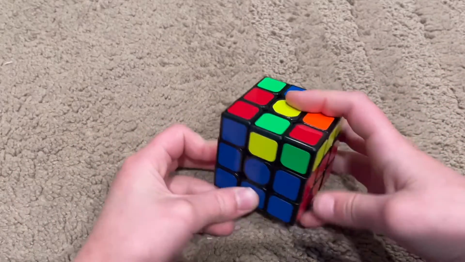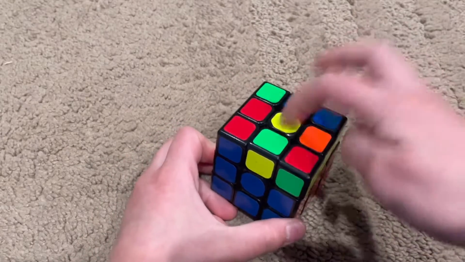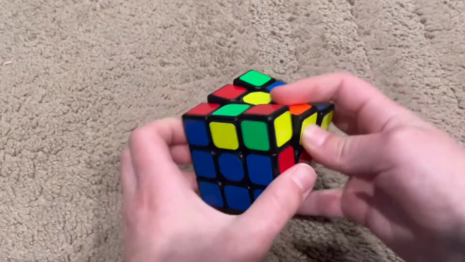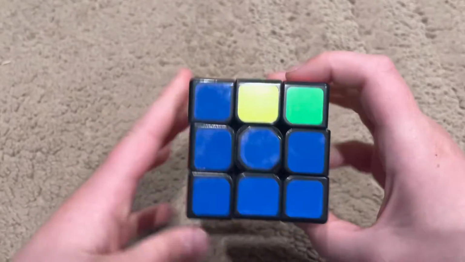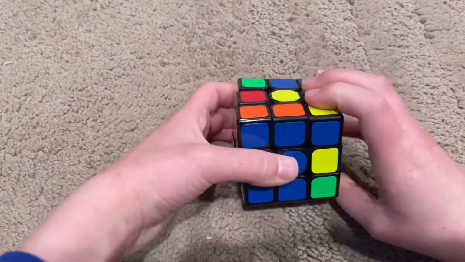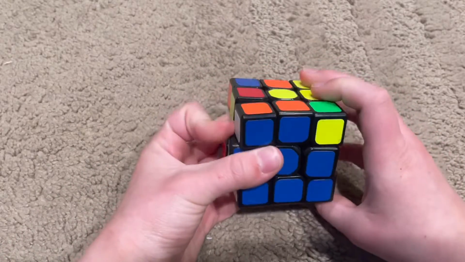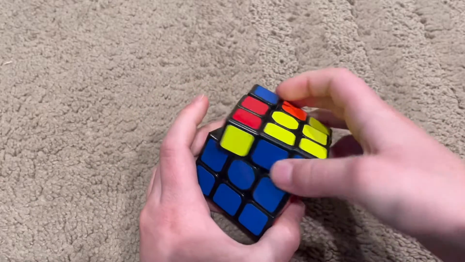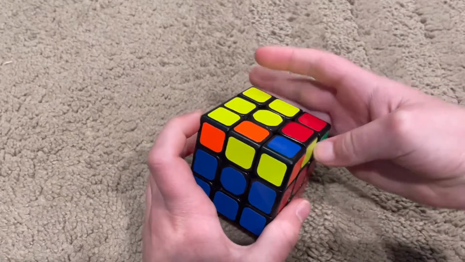It doesn't matter how you hold it. It just has to be the dot on the top. So, first this is our algorithm. We do an F move before our algorithm, and then we just do our normal algorithm. And then we undo the F move.